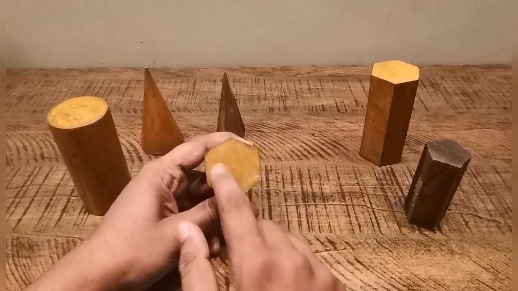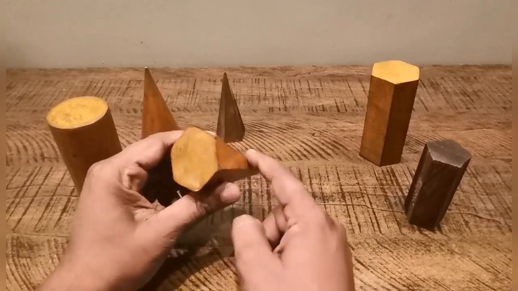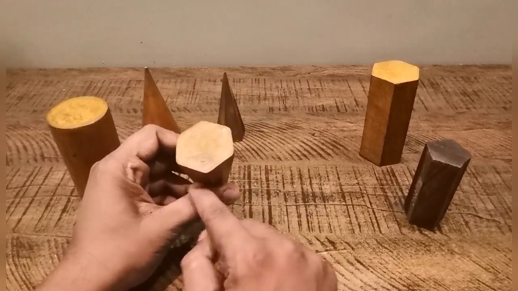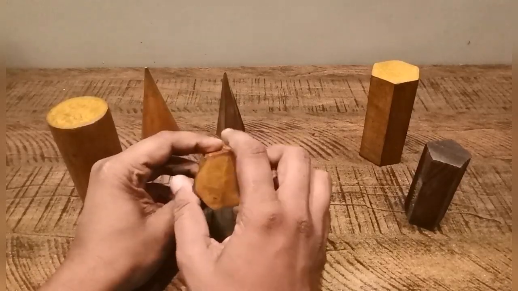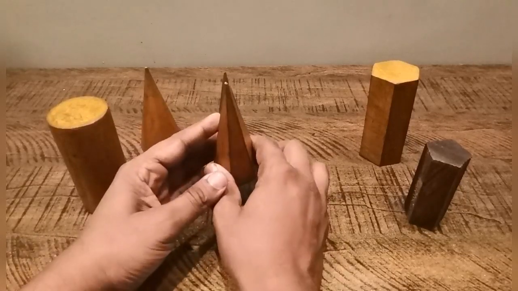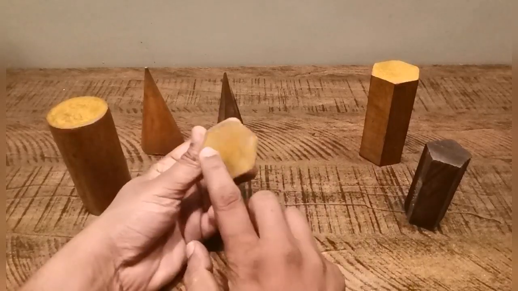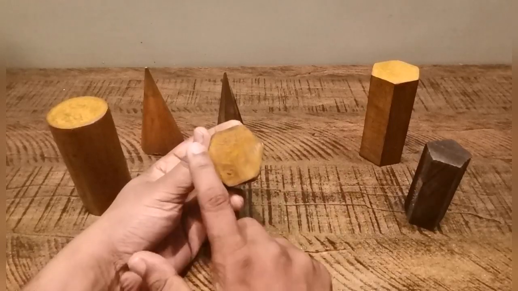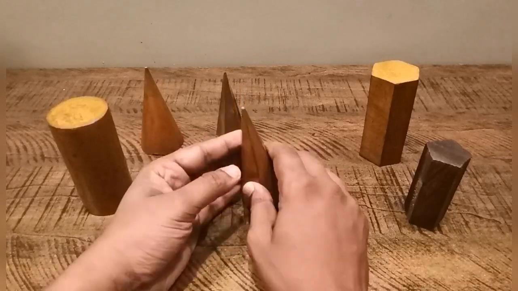Check it out now. For hexagonal, 1 is at the base, and from every side, 1, 2, 3, 4, 5 and 6, one face moves up. That means 6 sides are there, so 6 faces moved up and 1 face is at the bottom. So there are 7 faces, right? Now let's think about the vertices. As there is a hexagon at the bottom, we have 6 points. Hexa means 6, so 6 points are there at the bottom and 1 point is at the top. So in short, we again have 7 vertices.